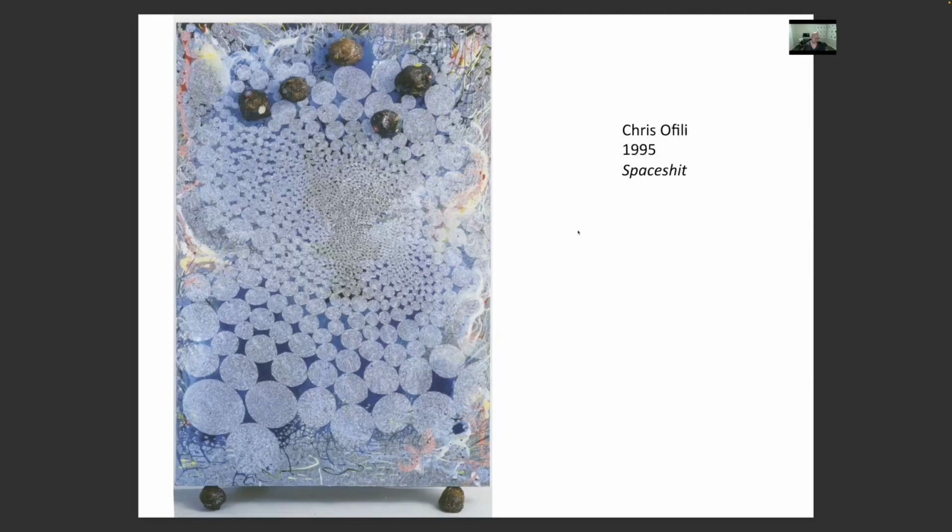This is Chris Ofili. This is space shit. Chris Ofili is an artist who saw cow poop as kind of a holy item, like a really sacred item to work with.